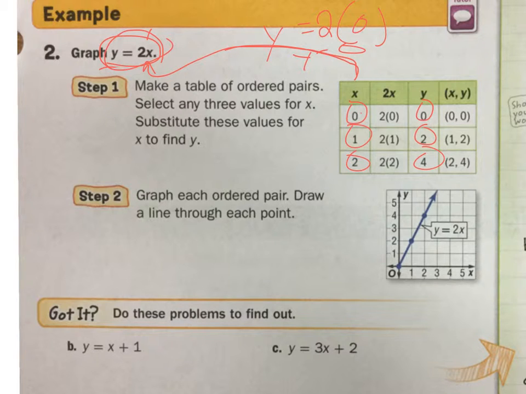Now, graph each ordered pair and draw a line through each point. So here's my x, and here's my y. So 0 on the x, I go to 0, and I go to 0 on the y, it's right there. Now I'm going to go to 1 on the x, and I have to go all the way to 2 on the y.